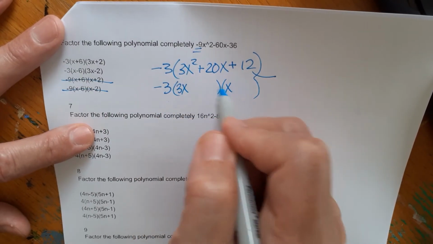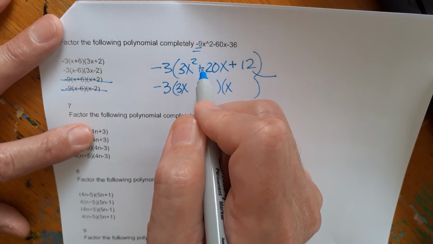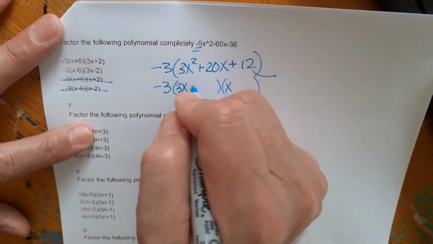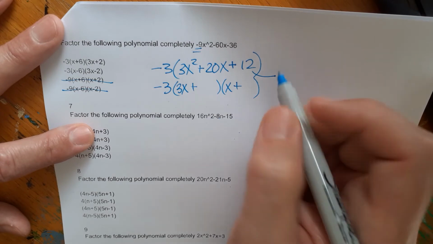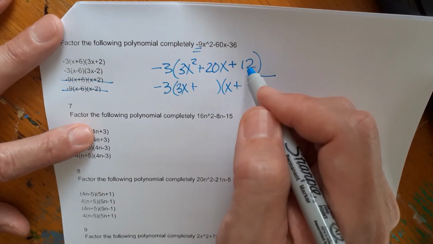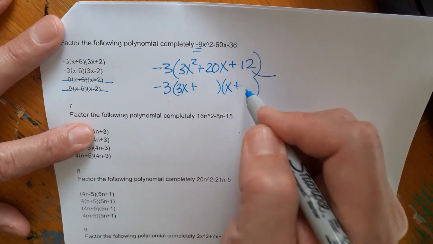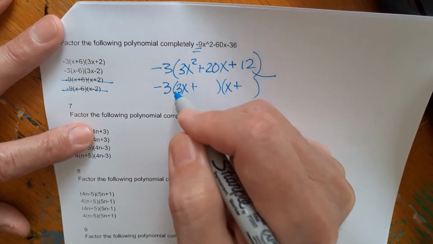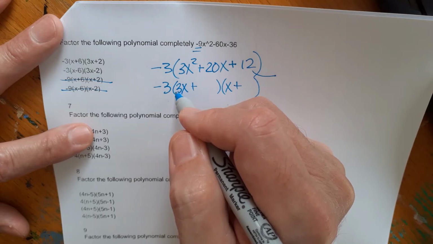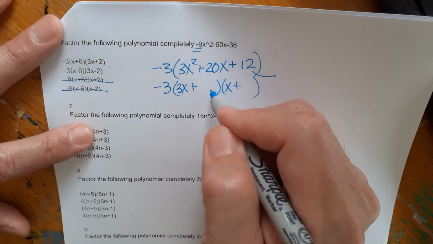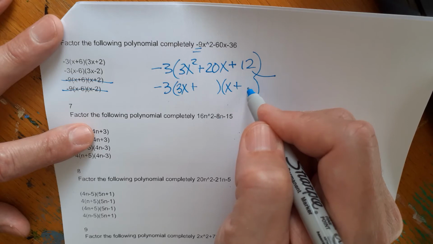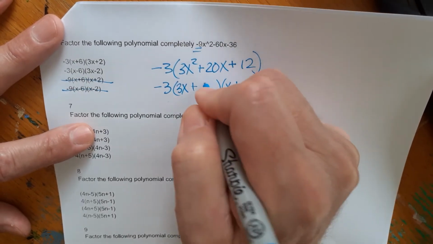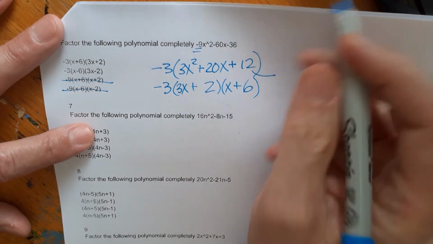Now I'm trying to balance these signs. This is positive inside, so I'm probably dealing with two positives. Well, let's see. If it was 3 and 4, because 3 times 4 is 12, right? Let's put a 3 and a 4 here. That would be 3x and a 12x. That would only be 15x. That's not 20. I need something bigger. So let's go 6. 6 times 3x is 18x, and 2 times x is 2x. And now this is going to work.